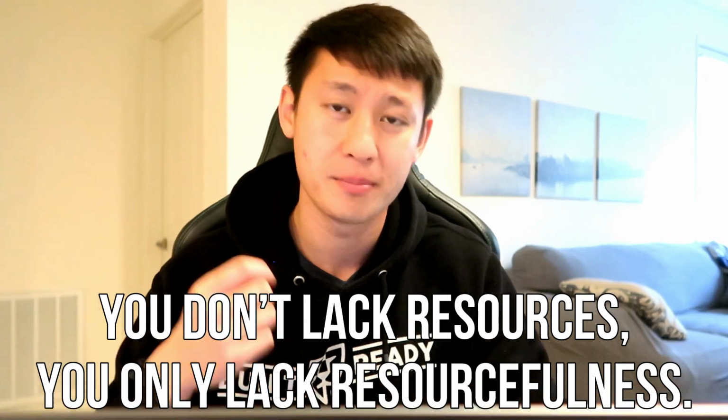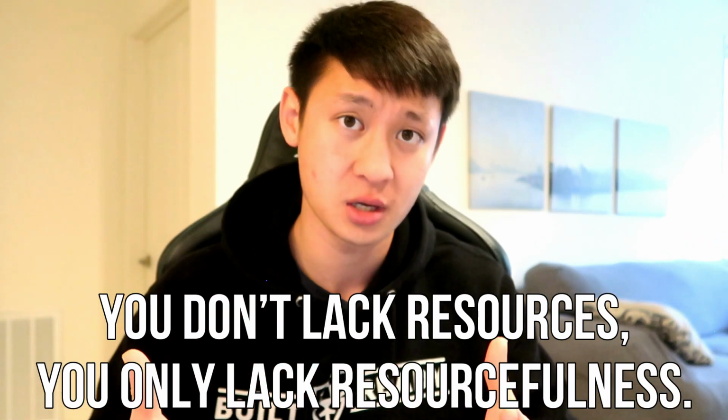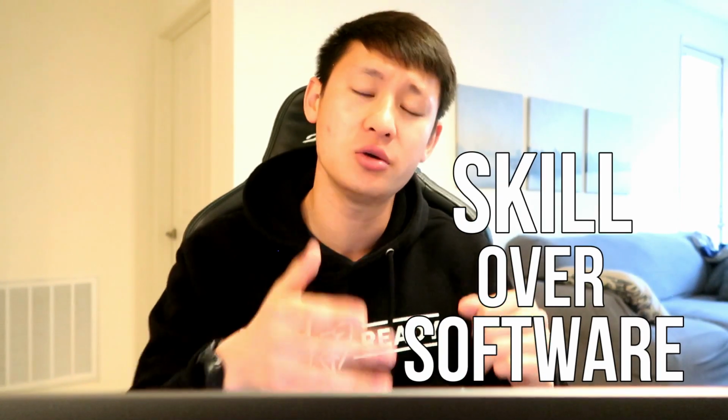And look, having these 5 softwares is important, but the most important thing you need to understand is that you don't lack resources. People only lack resourcefulness. So when it comes to launching a course, or investing into a coaching program, whatever it may be, the biggest mental block is not gonna be that you don't have financial resources. It's just this lack of willingness to be resourceful and find a way to make it happen. It's not just software that's important. More importantly than software, you need to have the skill of how to implement and use these tools.